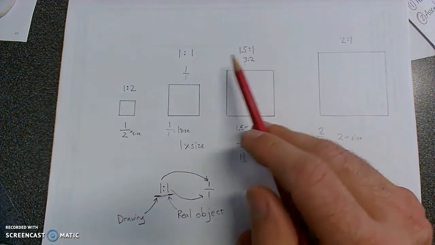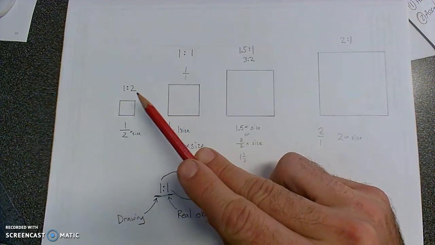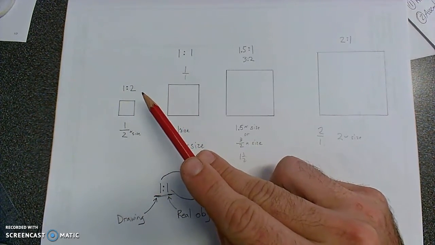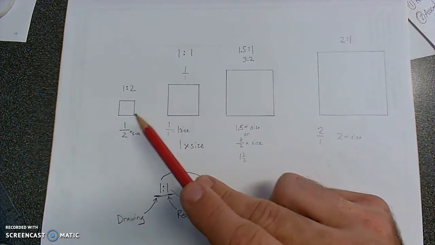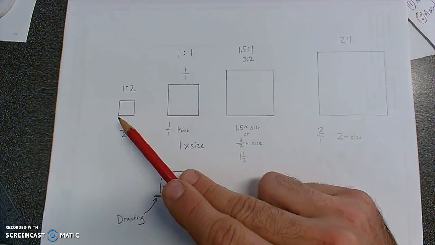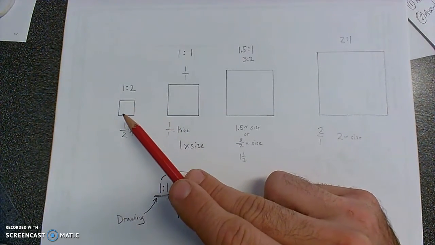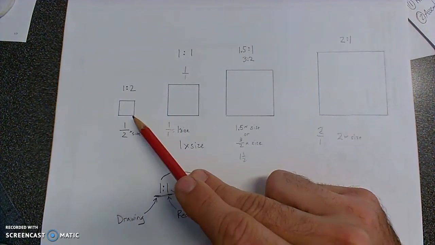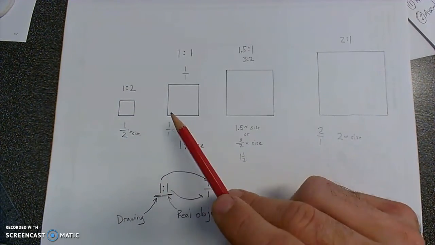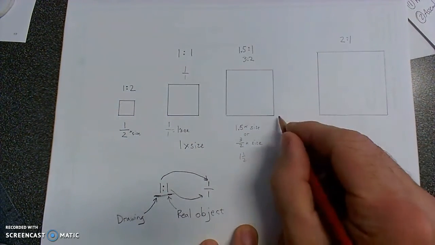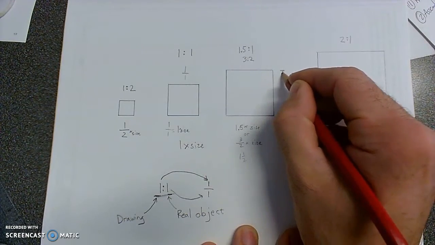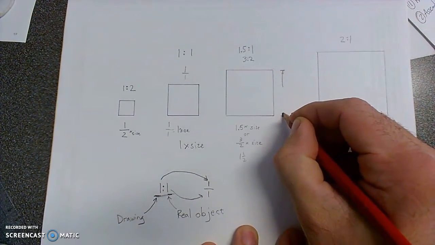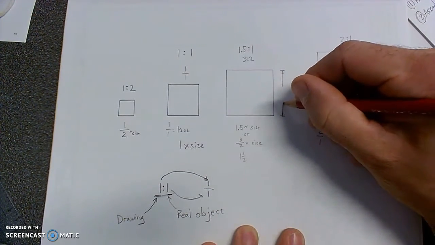Now, if I enlarge the second number, that means my real object is actually larger than my drawn object. So this square is drawn in a 1 to 2 scale, so it's half the size. So it's half an inch, half an inch, half an inch, half an inch. Now here's the cool thing. When you go to dimension your object, what do you think the dimension is going to be?